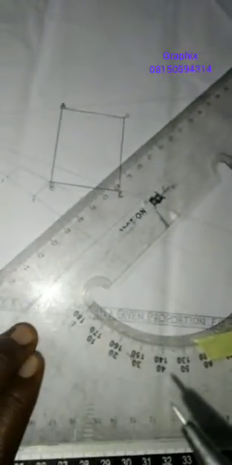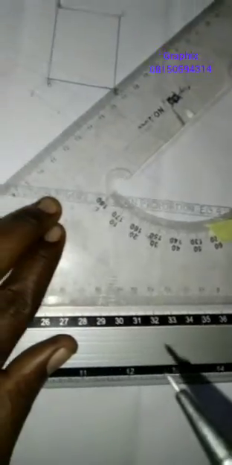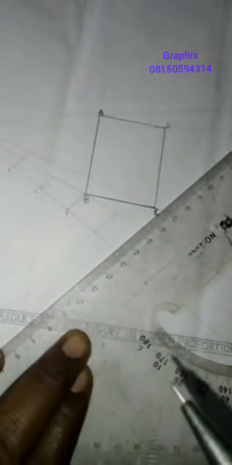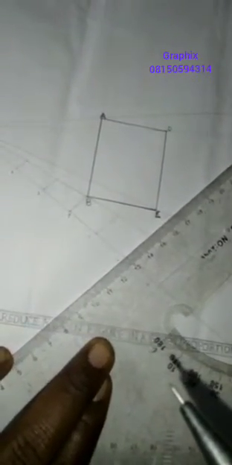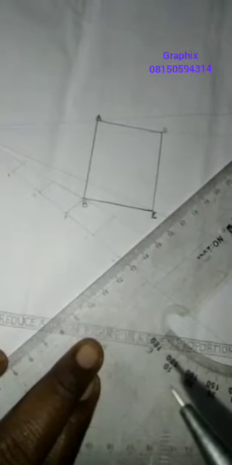When it gets to 5, I'll take my pencil, I'll move my line, join it to the next line. Can you see? I'll come again, I'll move it. See that it's moving on this guy this way to my 6. I'm not shaking the T-square, I'm only shaking the set square.